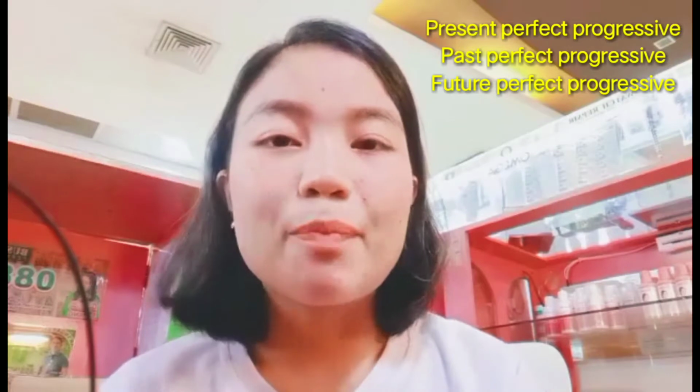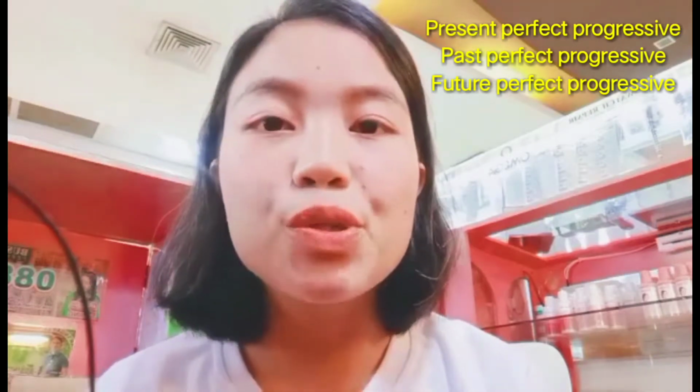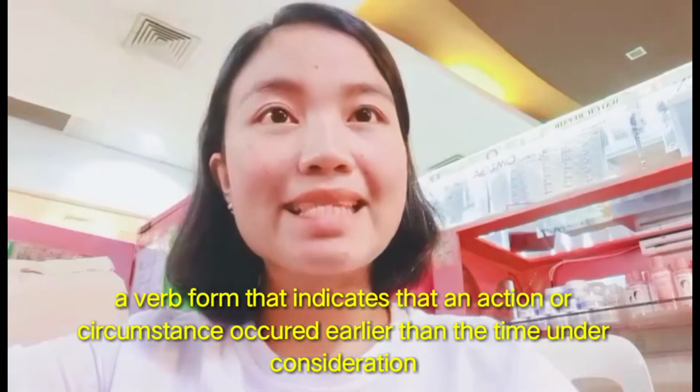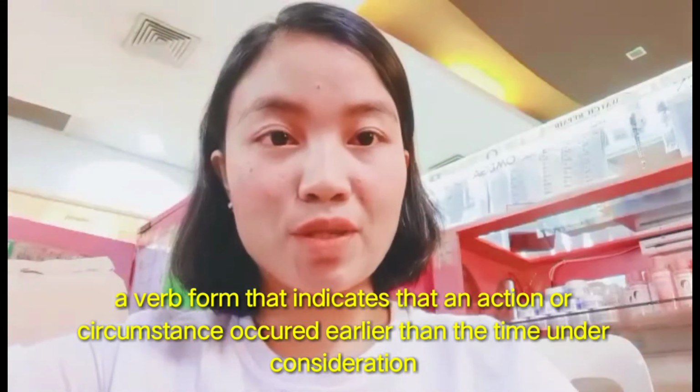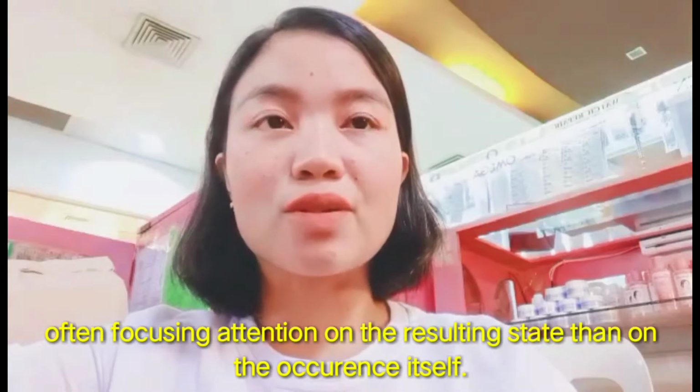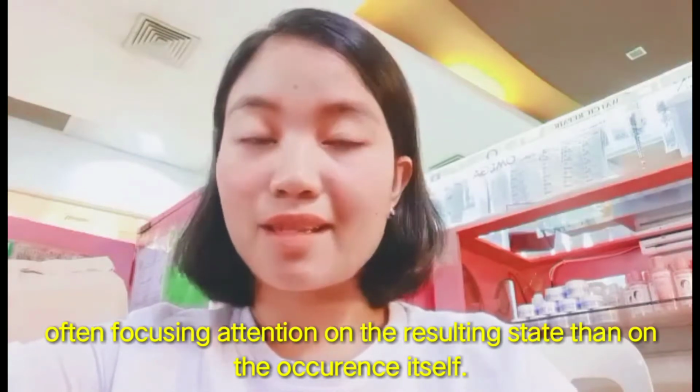There are three perfect progressive tenses. These are the present perfect progressive, the past perfect progressive, and the future perfect progressive. While the perfect tense or aspect is a verb form that indicates that an action or circumstance occurred earlier than the time under consideration, often focusing attention on the resulting state rather than on the occurrence itself. So as we go along with this video, we will know, understand, and learn its proper usage, definition, and also the application of these tenses in our examples.